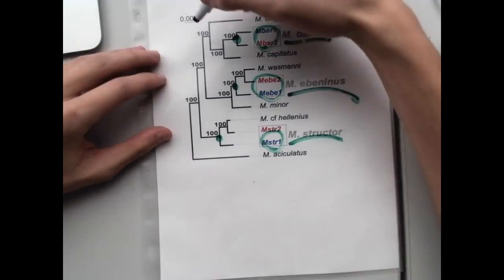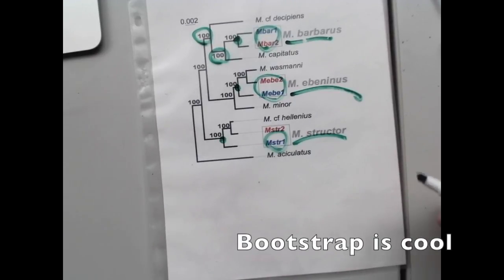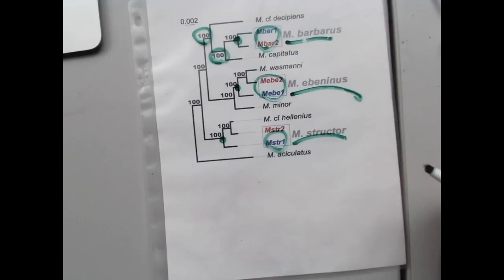Also, in case you're wondering, the hundreds on each of these branches, well, that represents the number of times the data was resampled in a statistical technique called the bootstrap method. Now, obviously, that's not really what we're talking about here, but you should really look it up if you like stats because it's a fascinating and very widely used technique.